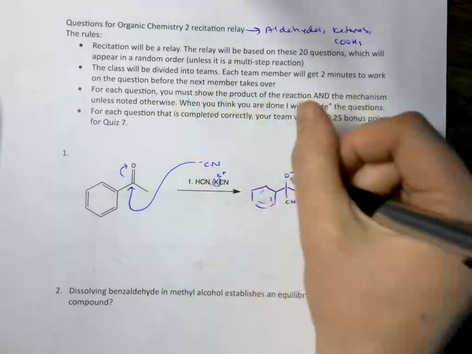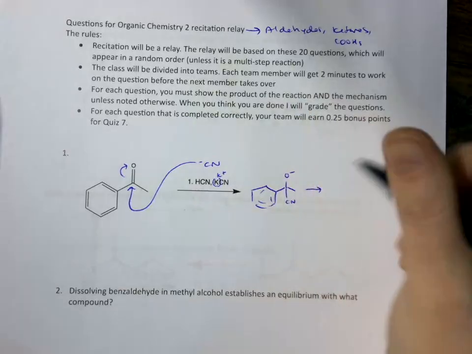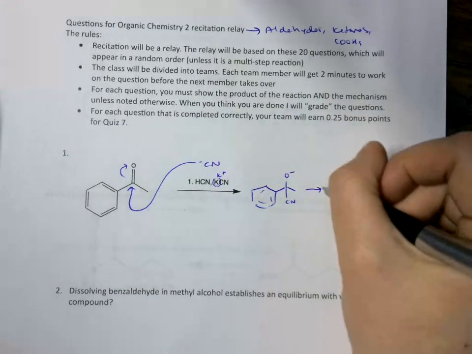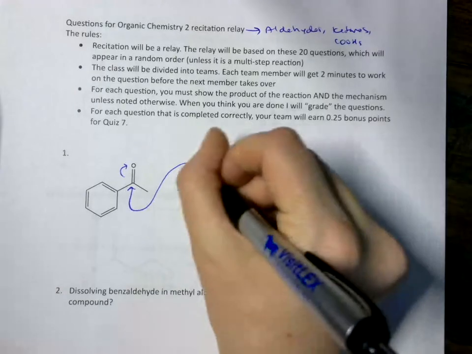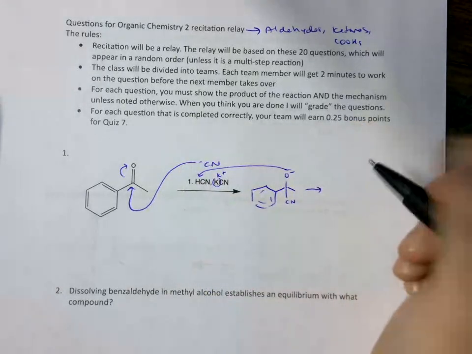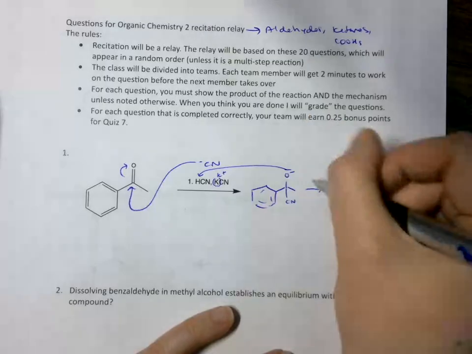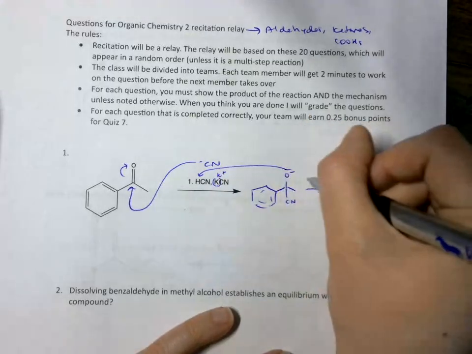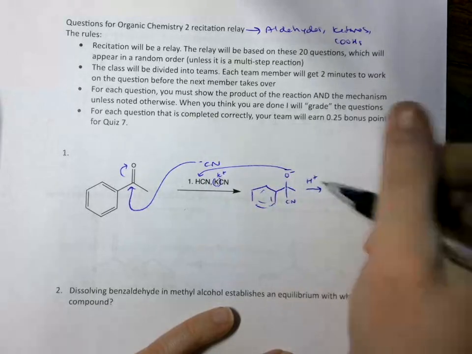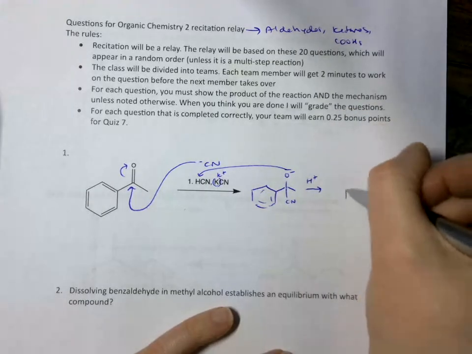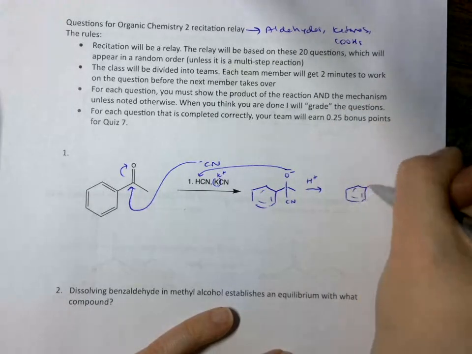And then this would be protonated, probably either by the H from the HCN, since there'd be just enough H plus that you can use the acid there, or you can add acid if there's a little bit of excess of the KCN. And you would get a cyanohydrin.